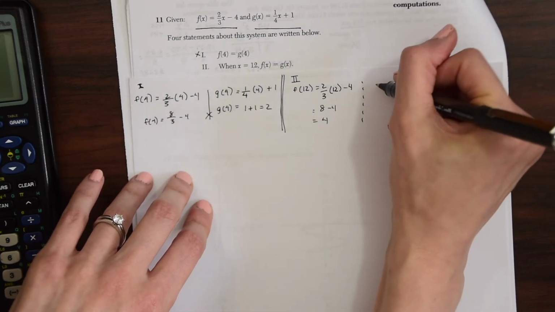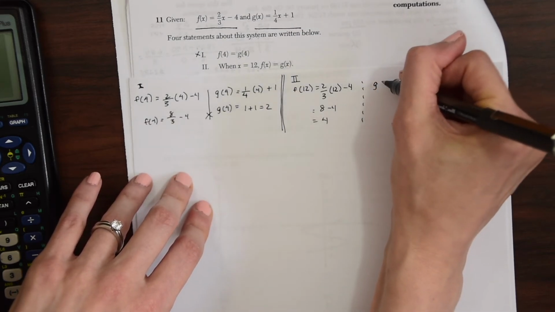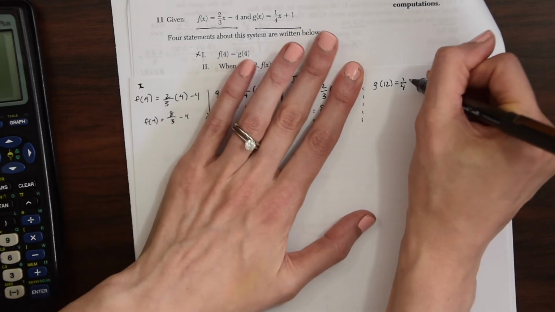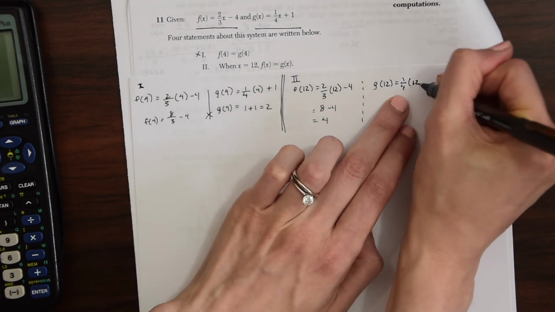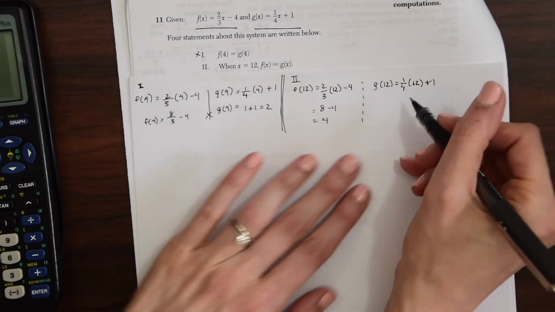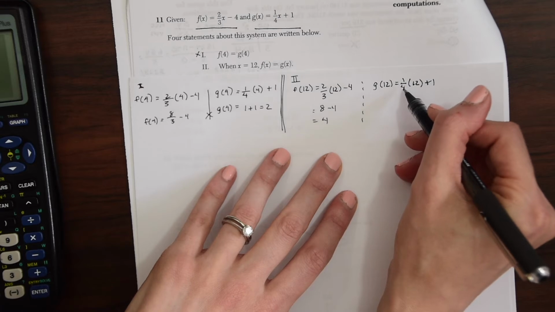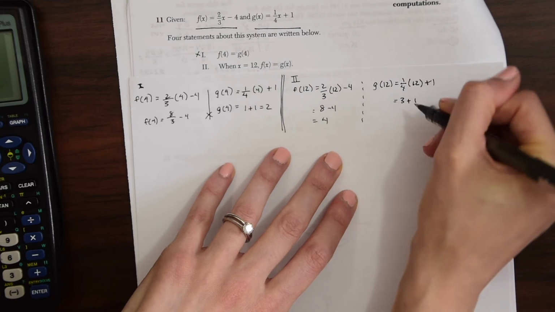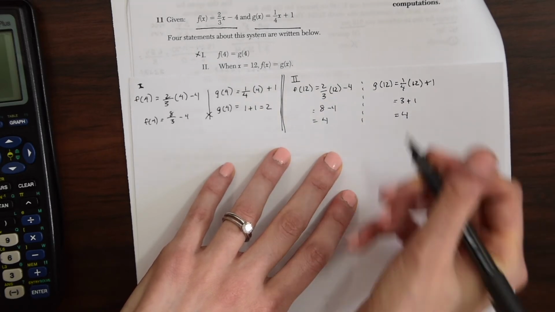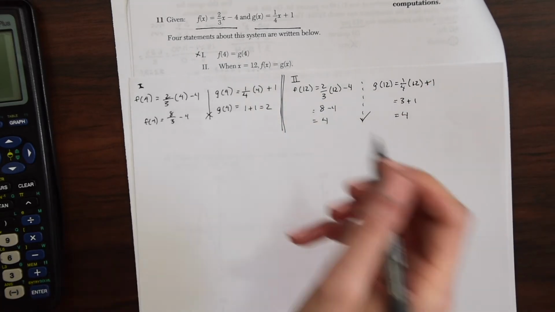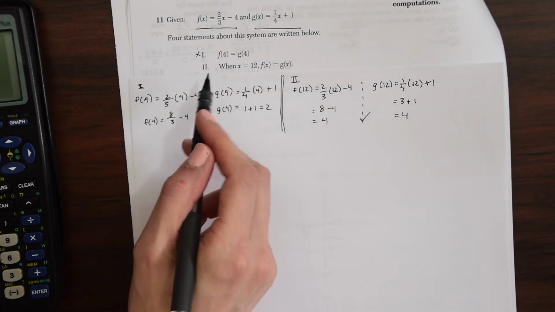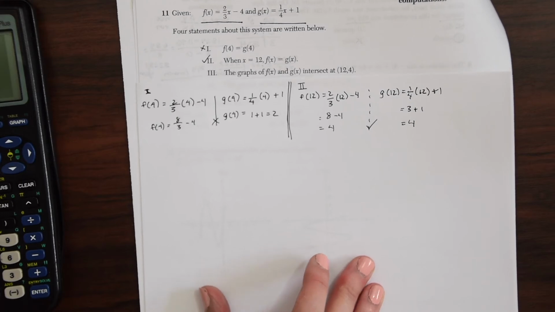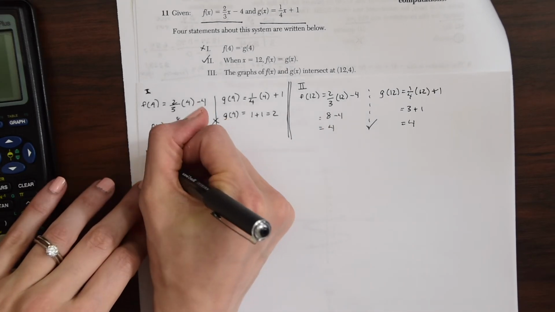And now let's plug that into the other function, g of x, which will now be g of 12. And we get 1/4 x, plugging in 12 for x, plus 1. So 12 divided by 4 is 3. So this is equal to 3 plus 1, so this is also equal to 4. So yeah, Roman numeral number 2 is a true statement. So let's try number 3. Let's try Roman numeral 3.